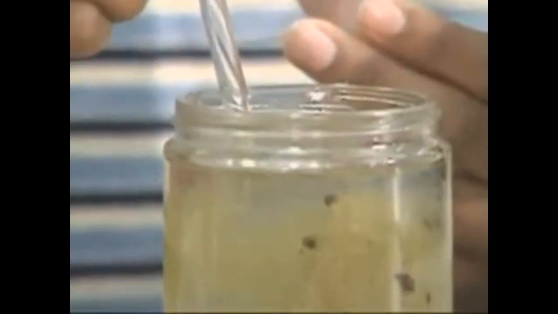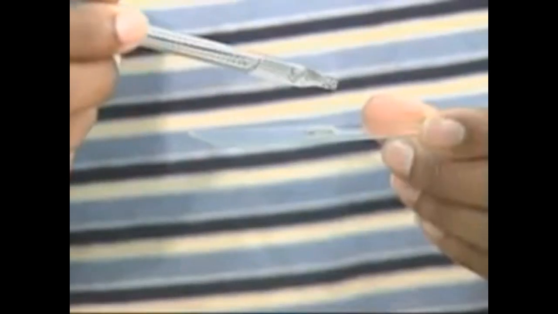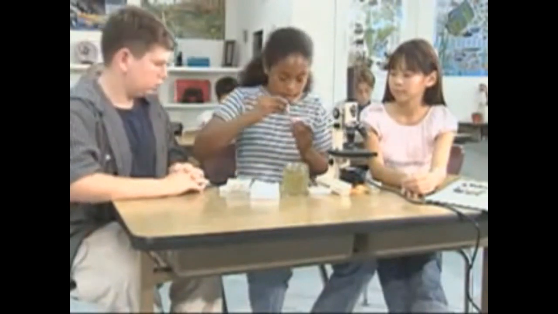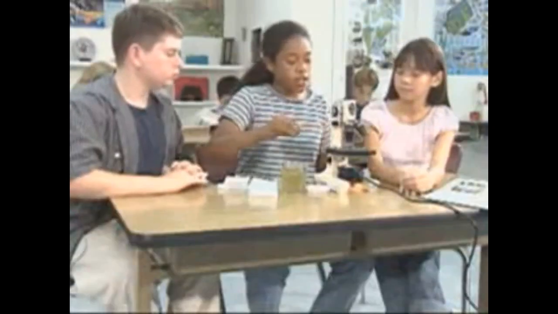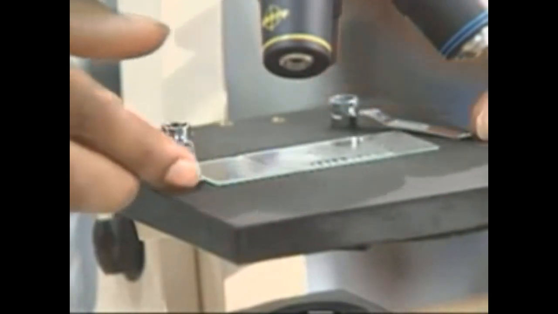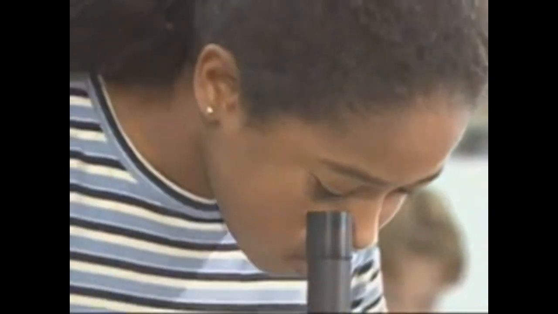They'll also collect water from several spots. Back in the classroom, an eyedropper is used to deposit a drop of water onto a glass slide. The slide is then covered with a thin piece of glass called a cover slip. The slide is then placed on a microscope stage beneath two clips. The organisms you see in a drop of pond water may look strange, but they share much in common with you and me. Here's how you can prove it.